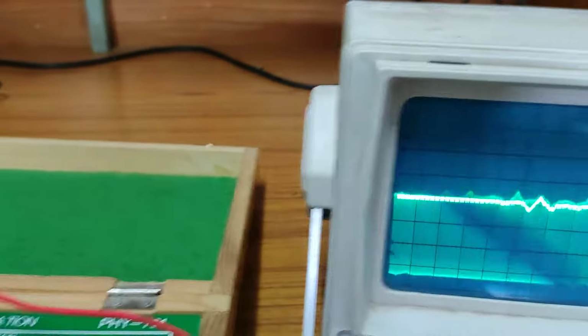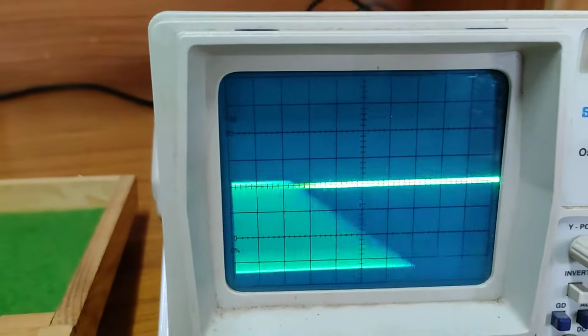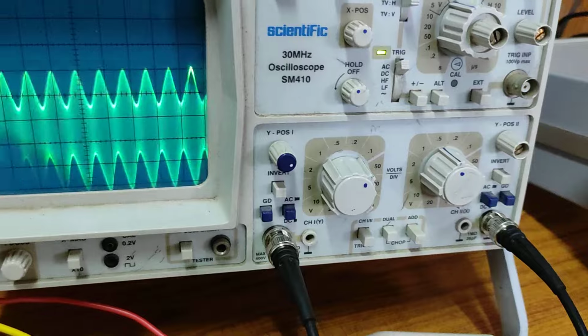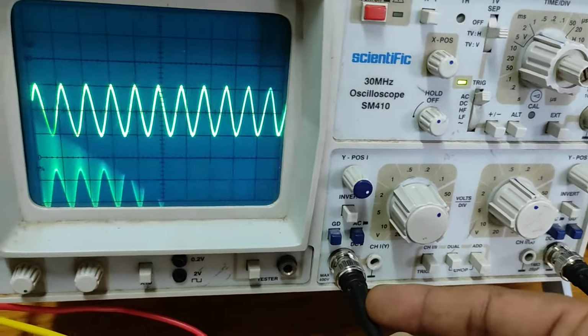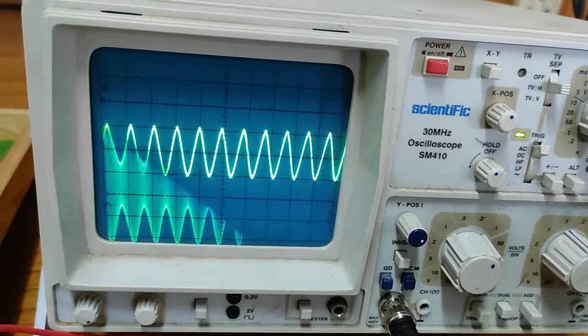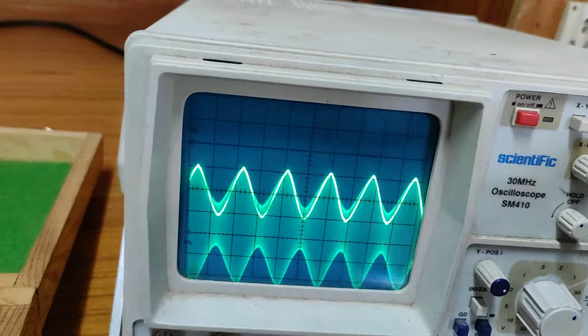Here I am using two probes and two channels. Channel 1 is getting the AM output, and channel 2 is supplied with the AF signal or message signal. You can see that both are equal.